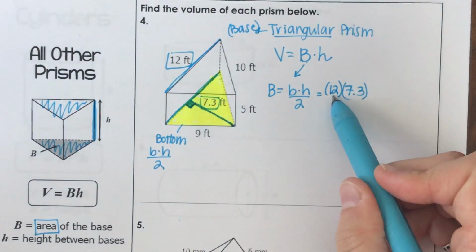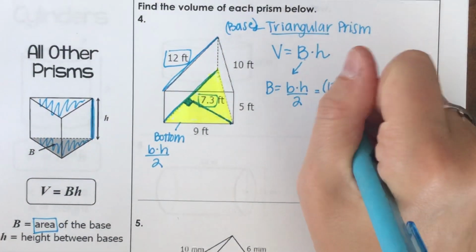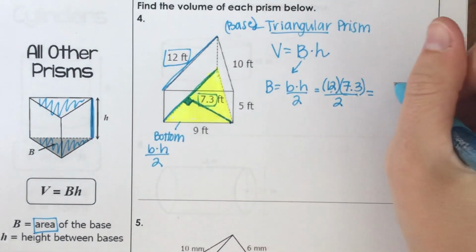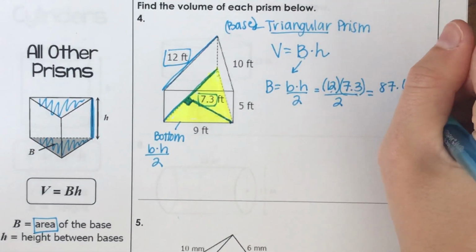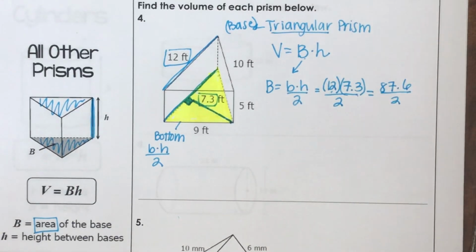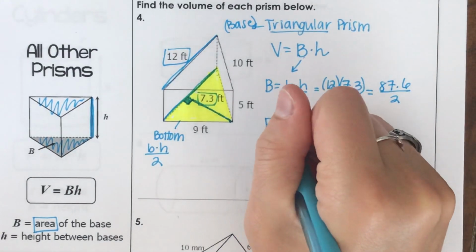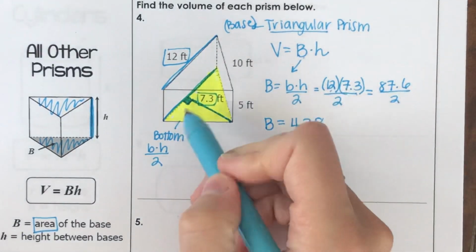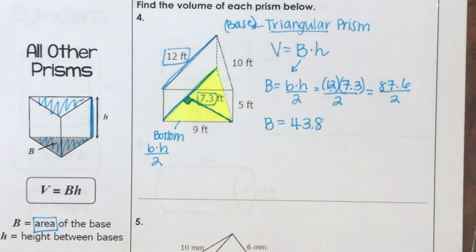So I'm going to do base times height, and I'm going to divide it by 2. When I multiply these two together, I get 87.6. And I divide it by 2. So the area of my big base is 43.8. That's just this highlighted triangle.